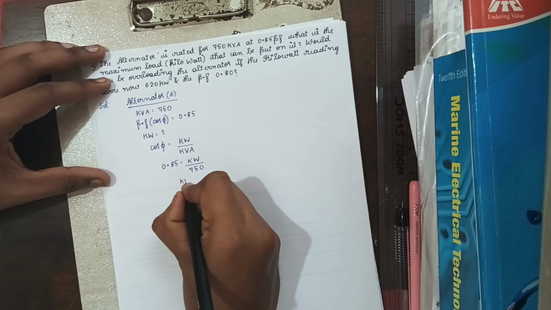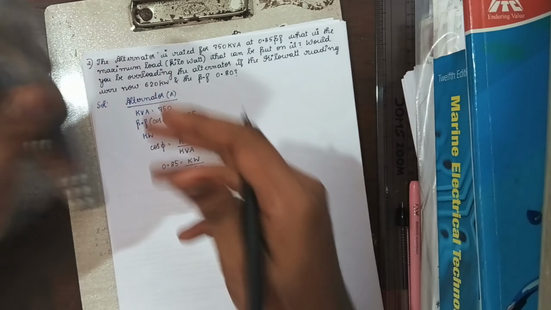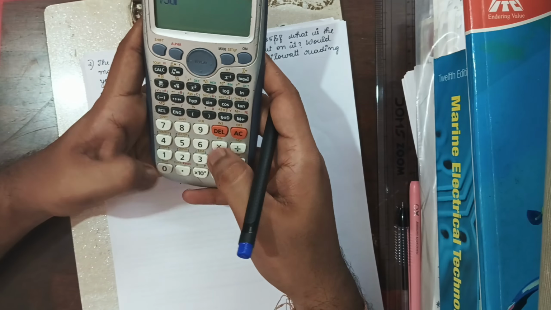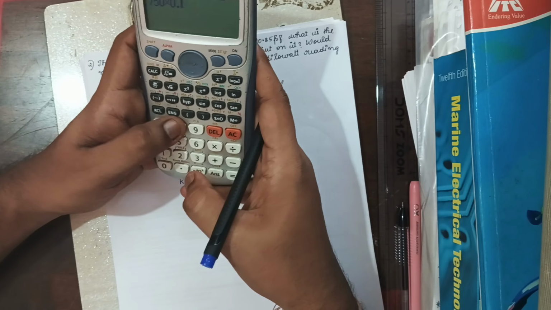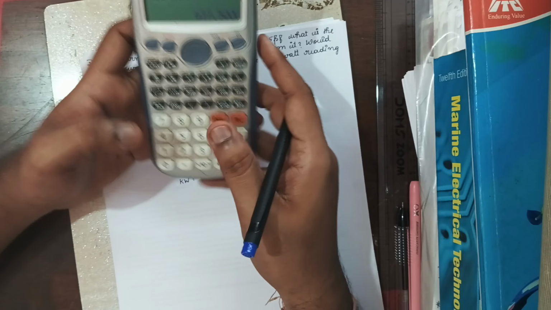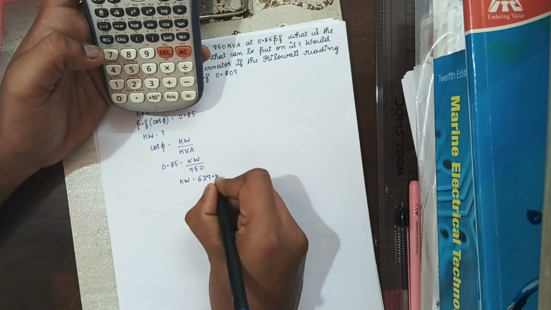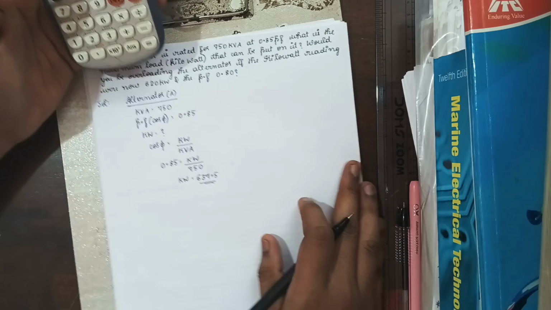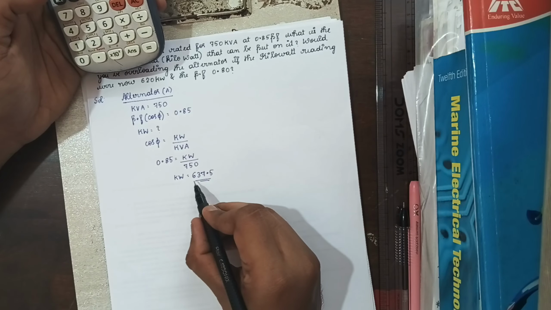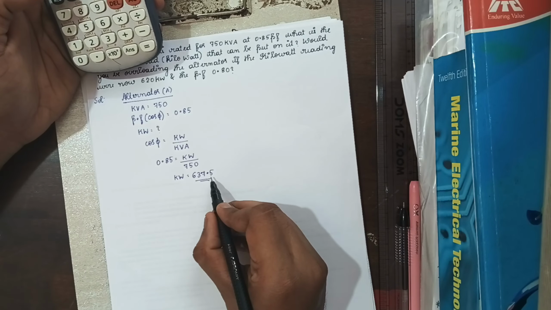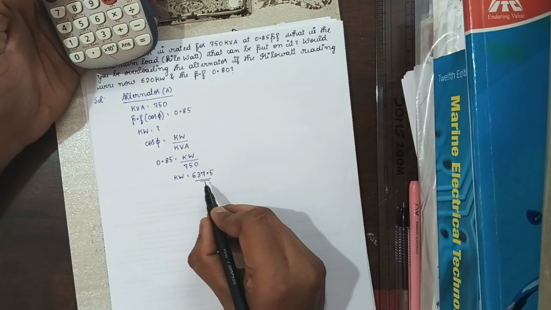So kilowatt equal to 750 into 0.85, that is 637.5. Okay, so the maximum load this generator can take is 637.5 kilowatt.